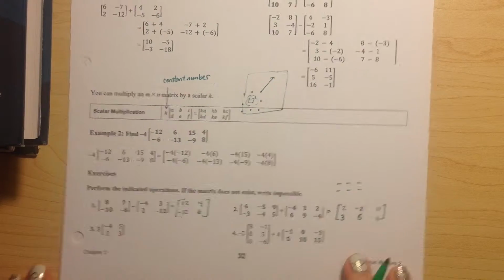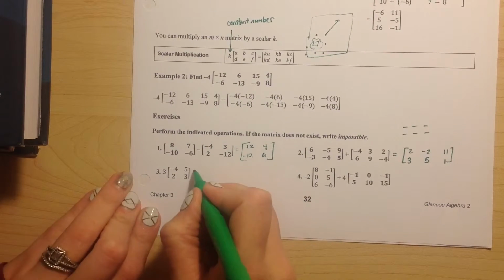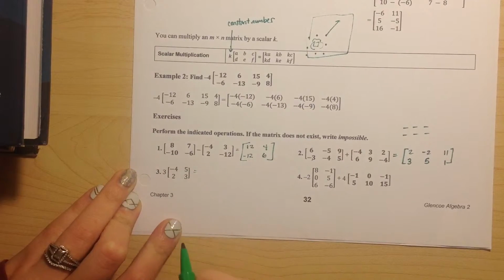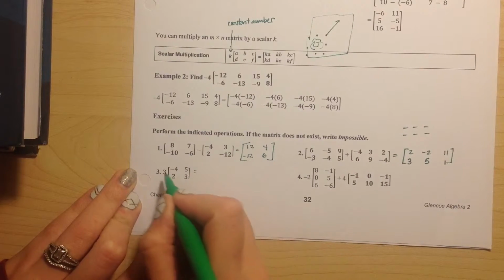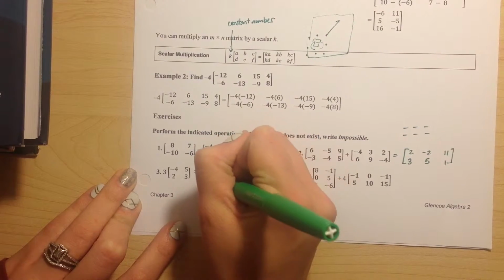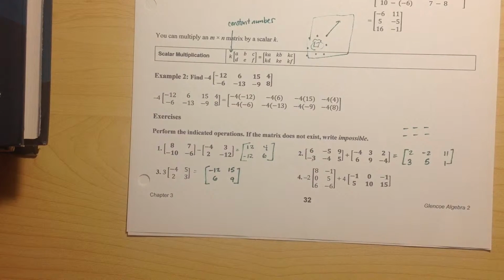So let's try number 3. It's super quick here. I need to multiply 3 to everything. I am going to get a matrix that's the same size as my original answer. So I have 3 times negative 4. We have negative 12, 15, 6, and 9. And that is my final answer, and life is good.